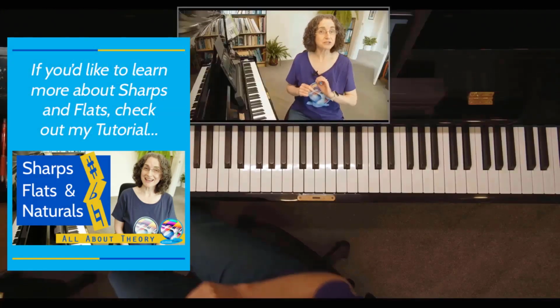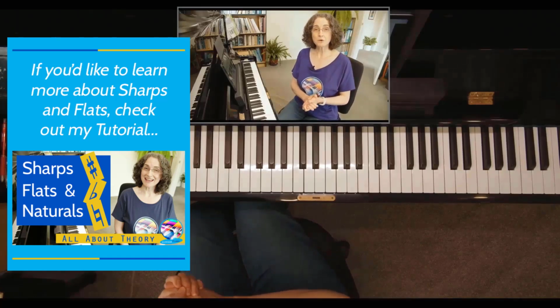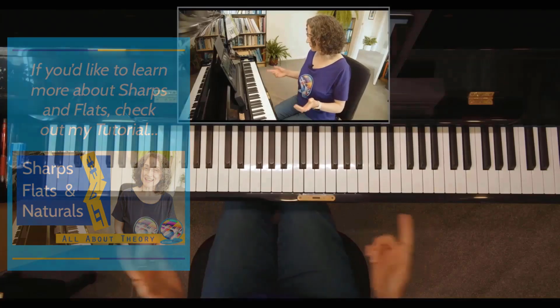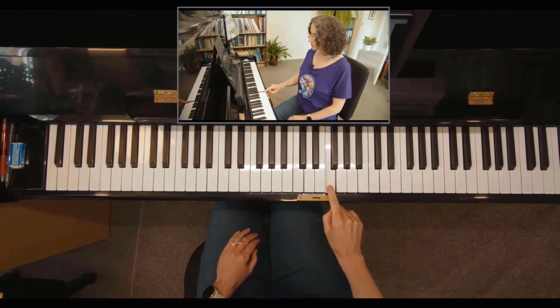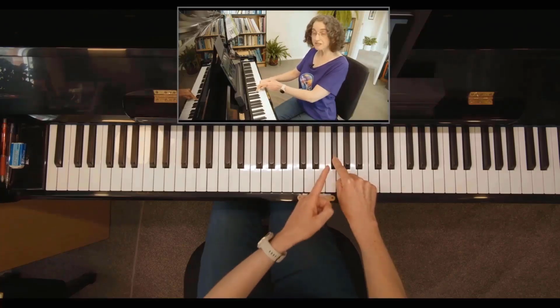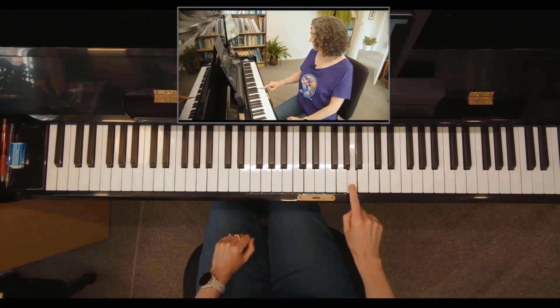Just a very brief recap for you on sharps and flats. A sharp makes the note sound slightly higher, it goes up a semitone. So if we have F and we want to go up to F sharp, we would go up to the nearest note. Likewise, A sharp.